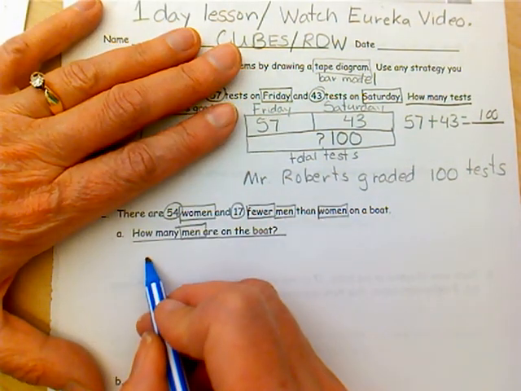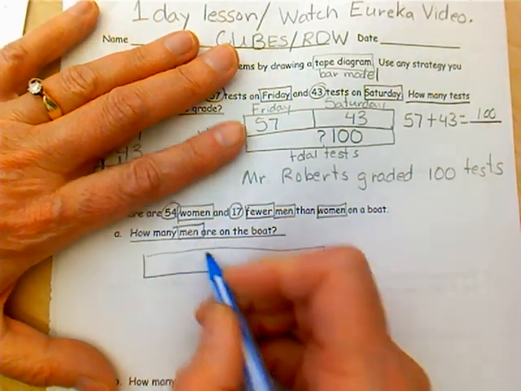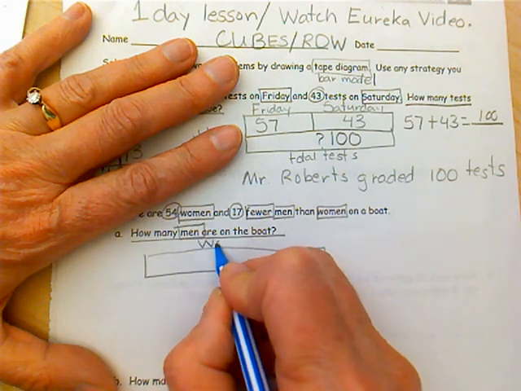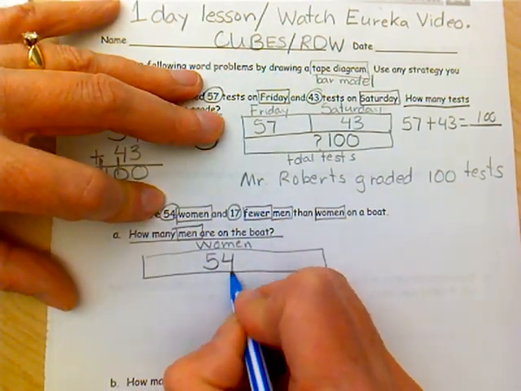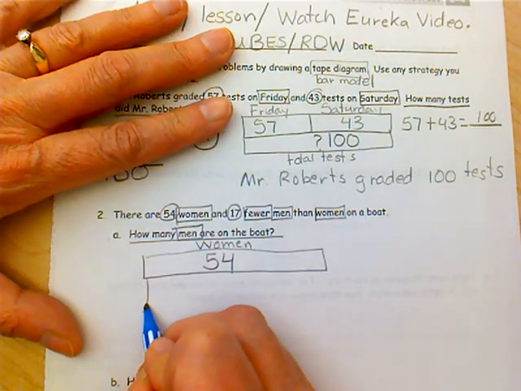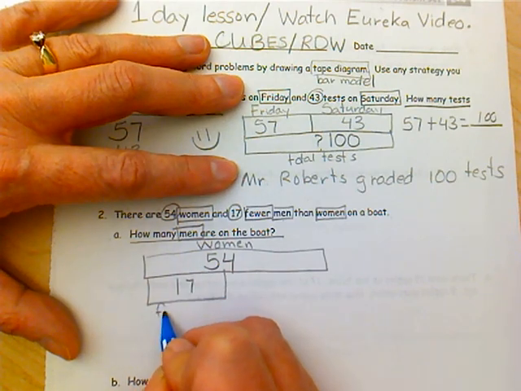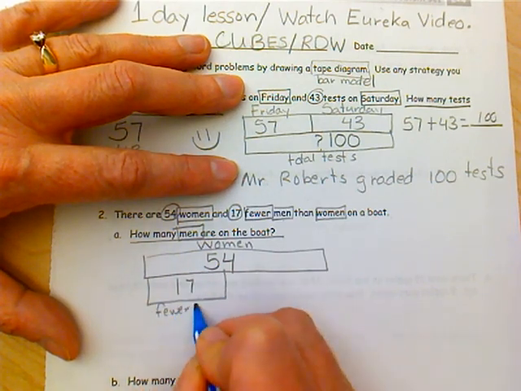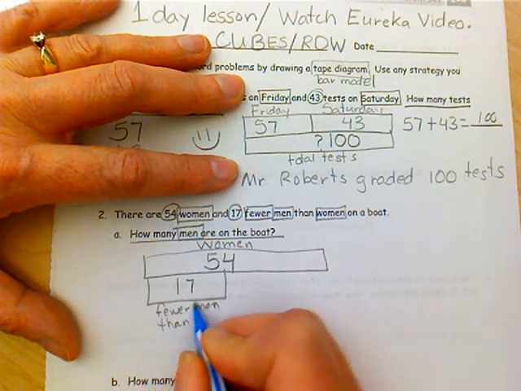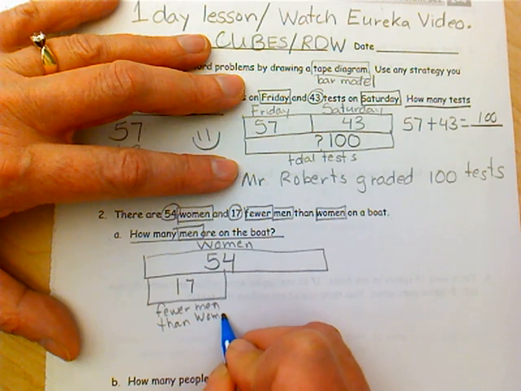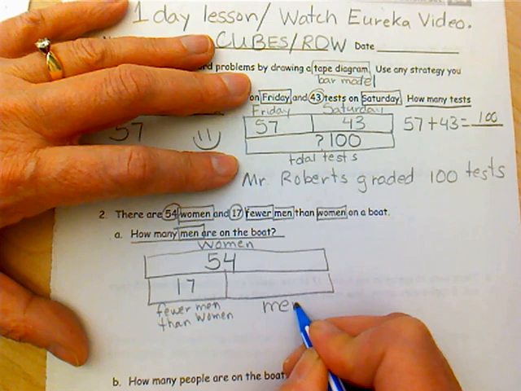Well, I do know, if I did myself a bar model, I do know the total number of women. The total number of women was 54. And I know that there are 17 fewer men than women, and I am trying to find out the number of men.